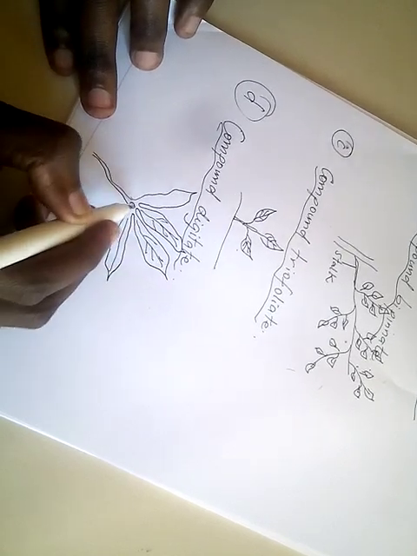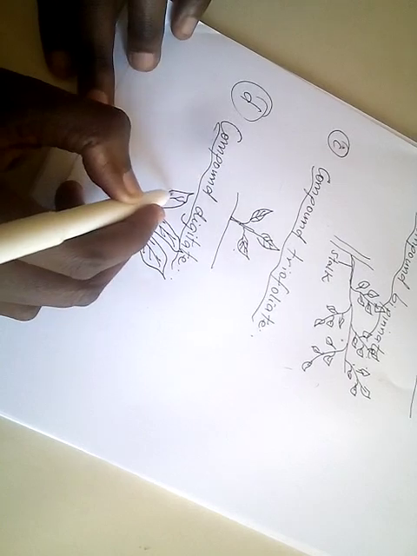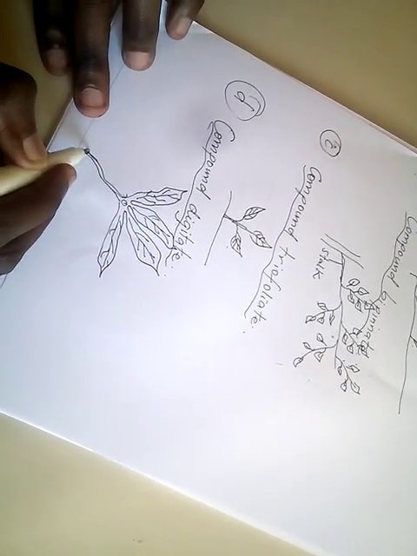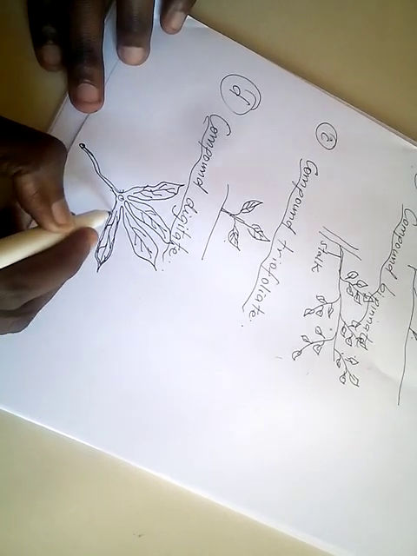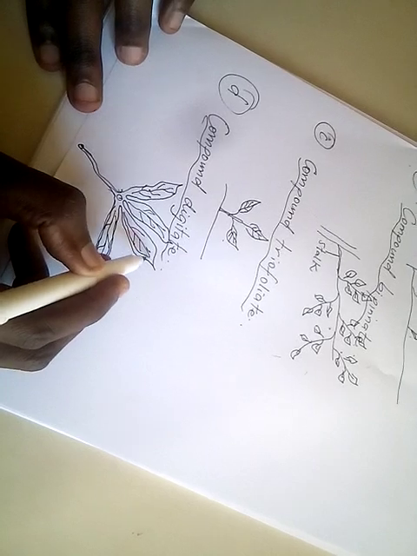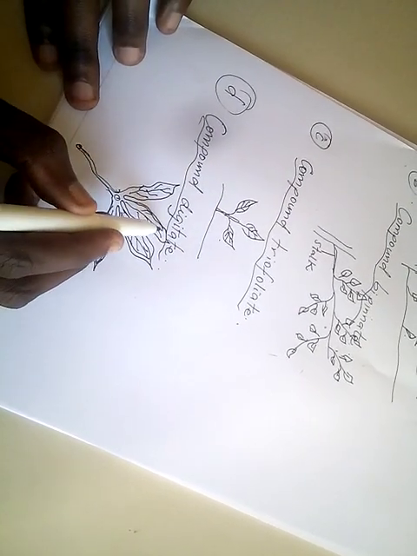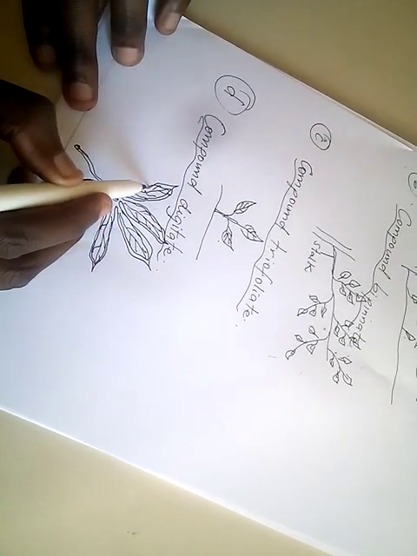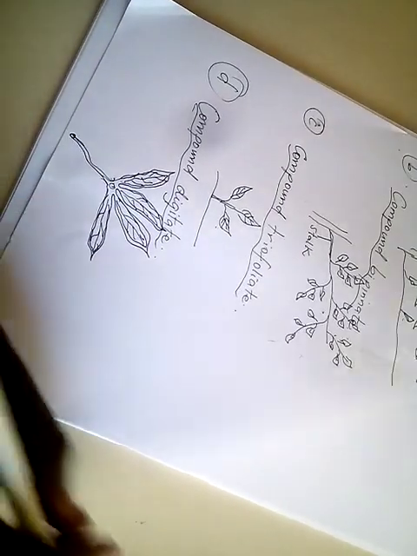So whenever you see this one, it is what we call a compound digitate. I'm drawing it very fast, but you're going to see it. Most of them are cassava leaves, and these cassava leaves illustrate compound digitate leaves. I have one here.